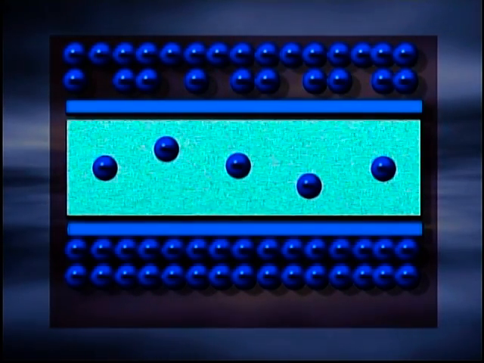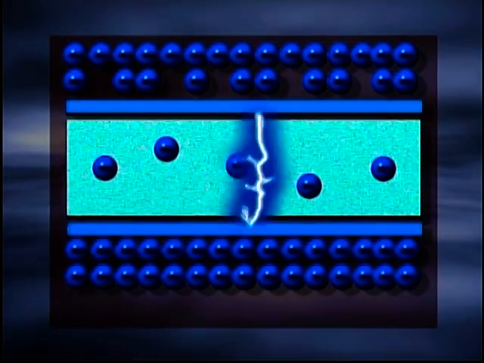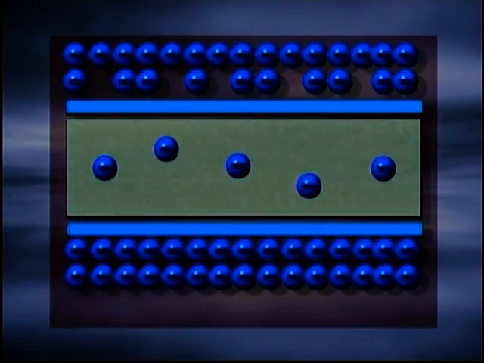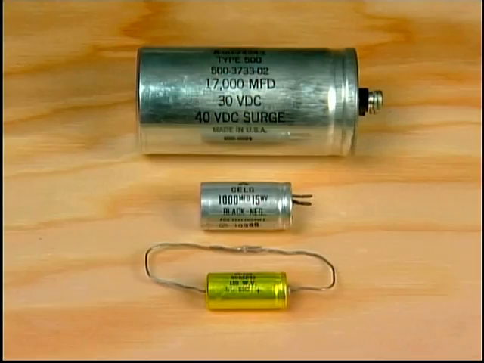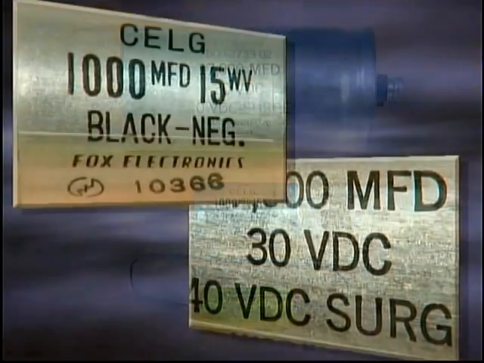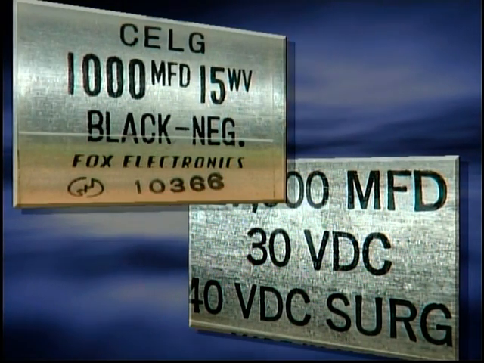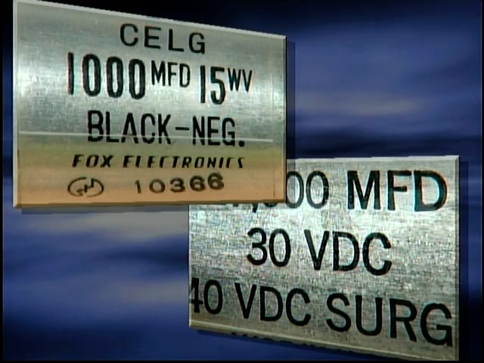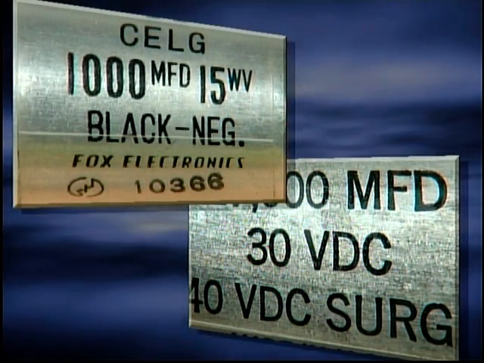Although the dielectric is an insulator, the voltage across the plates of a capacitor may be so great as to tear electrons through the dielectric. When this occurs, the dielectric breaks down, and arcing occurs between the plates and through the dielectric. This destroys the capacitor as it becomes short-circuited. Capacitors are therefore identified with a maximum DC voltage that can be applied across the plates. This is indicated as working volts DC, abbreviated WV or VDC, as shown on these two capacitors. These maximum voltage ratings must be observed.